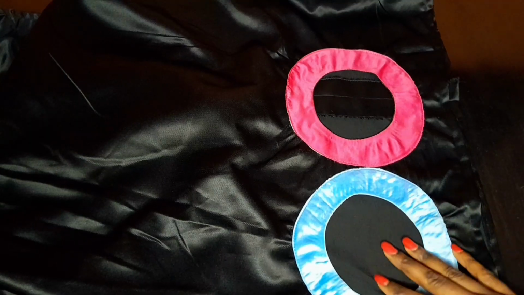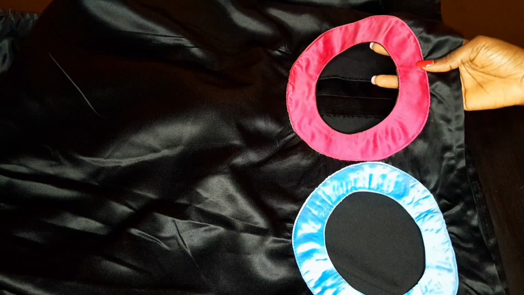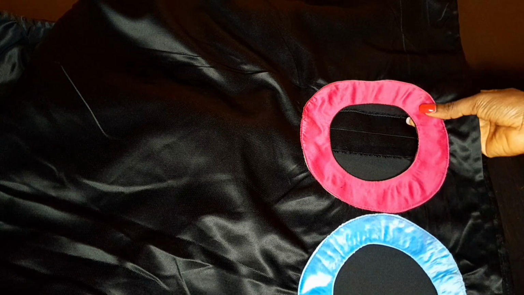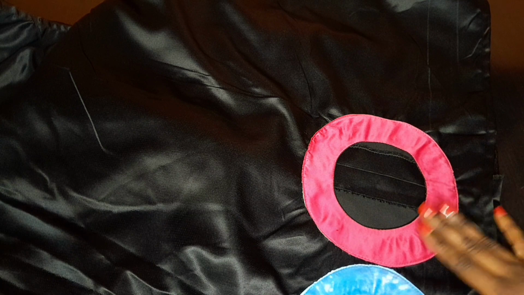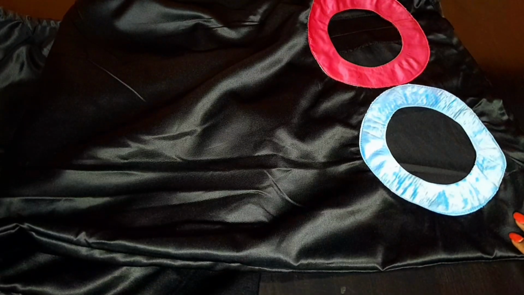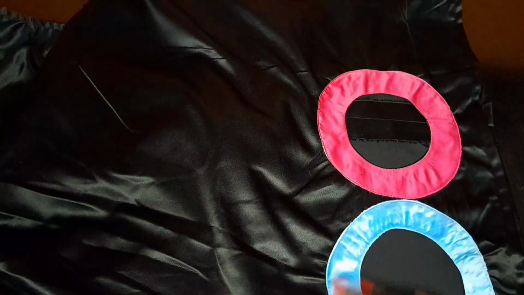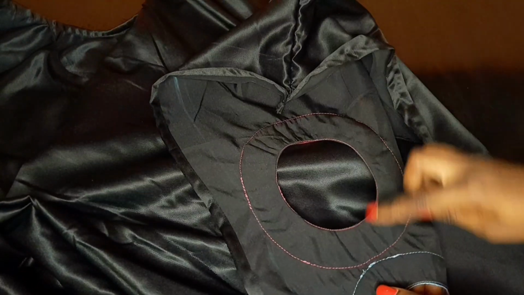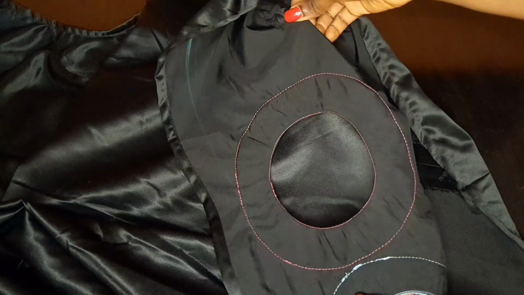So I'm going to stitch that first one and do it again. And then I'm going to adopt the second method. I've stitched round. It's neater than the first one. Go ahead and repeat the same process for the rest of the designs. So this is how to turn your circle. Look at it.